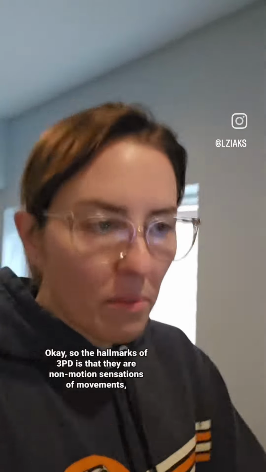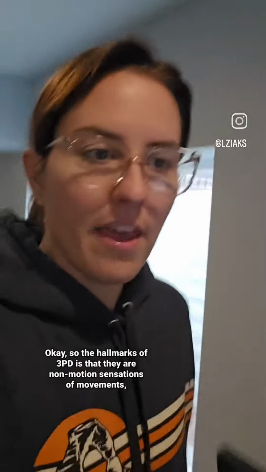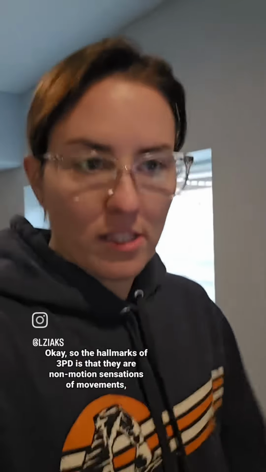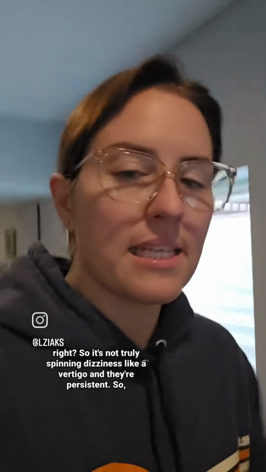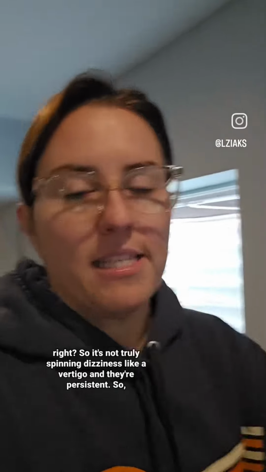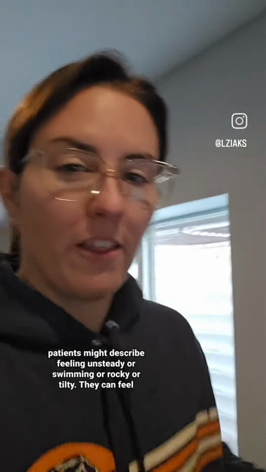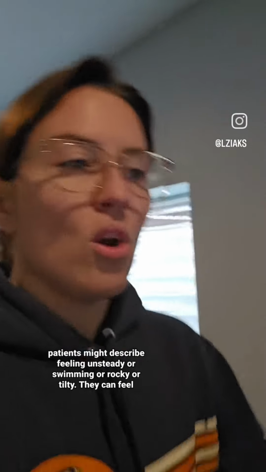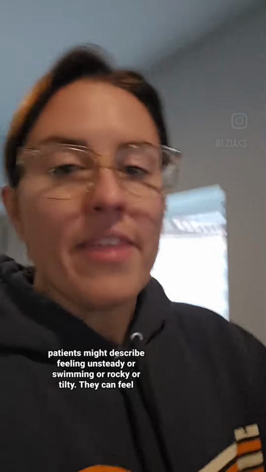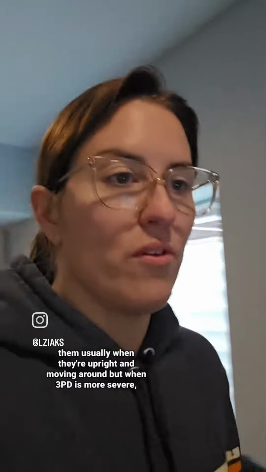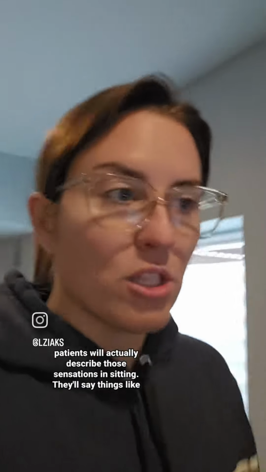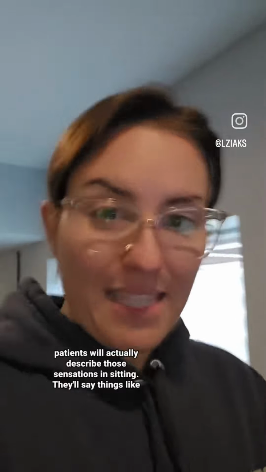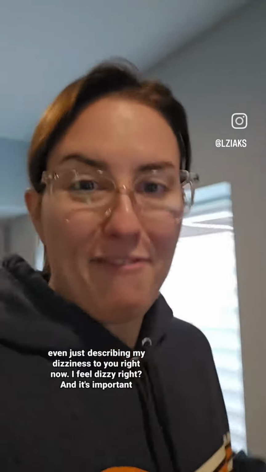Okay, so the hallmarks of 3PD is that they are non-motion sensations of movement, right? So it's not truly spinning dizziness like a vertigo, and they're persistent. So patients might describe feeling unsteady or swimmy or rocky or tilty. They can feel them usually when they're upright and moving around, but when 3PD is more severe, patients will actually describe those sensations in sitting. They'll say things like, even just describing my dizziness to you right now, I feel dizzy, right?